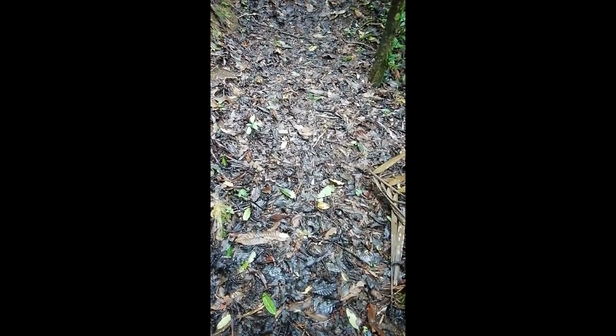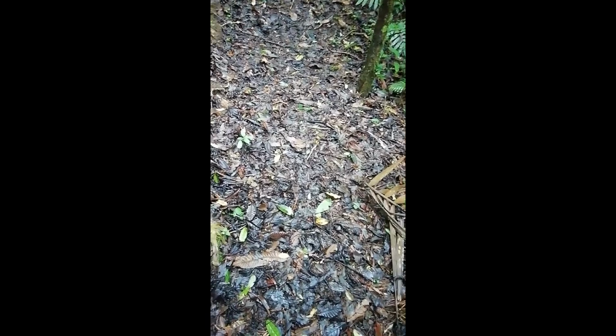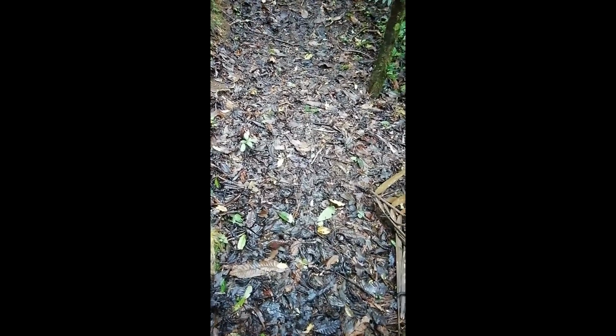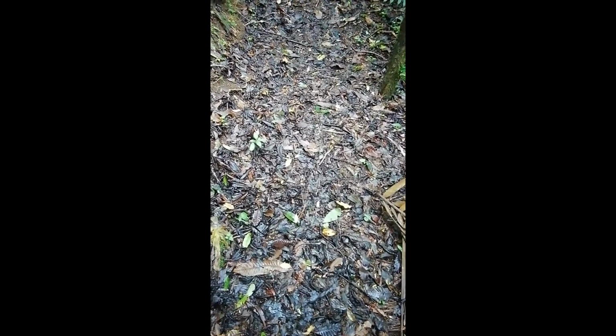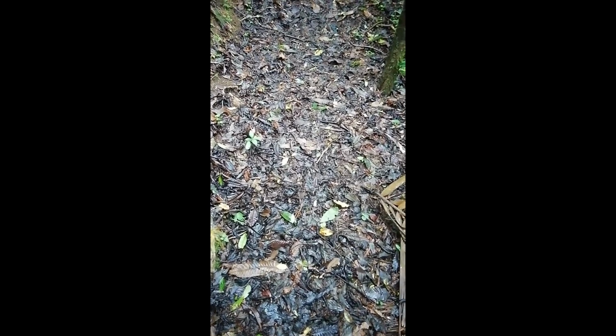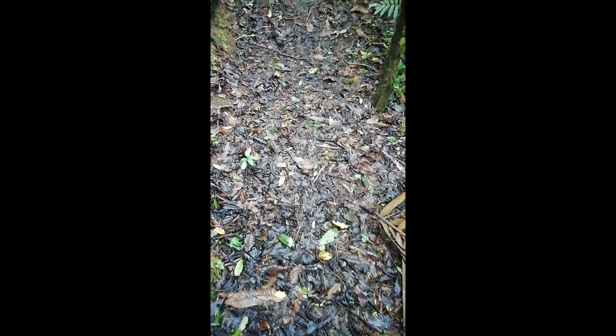This moves energy directly into what is termed the decomposer food web. The vast majority of energy fixed during photosynthesis is destined to directly enter the decomposer food web, which is what you're looking at right now on the ground.